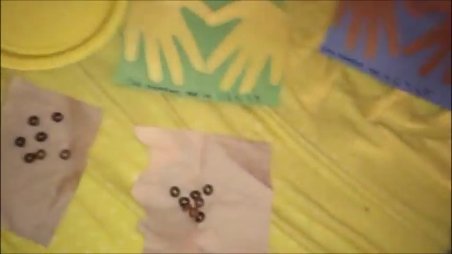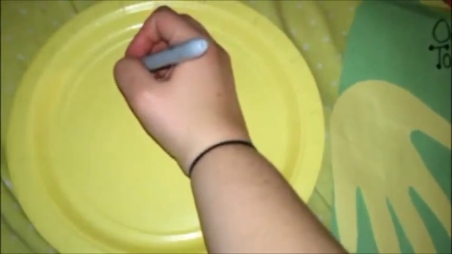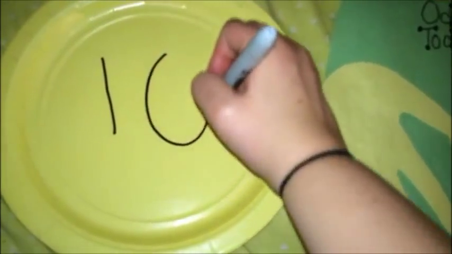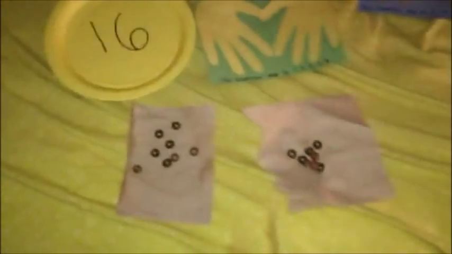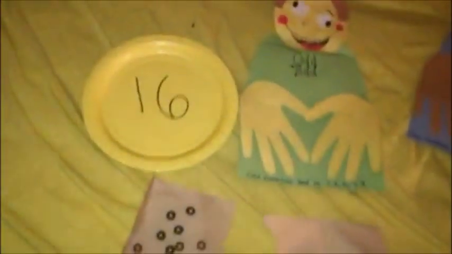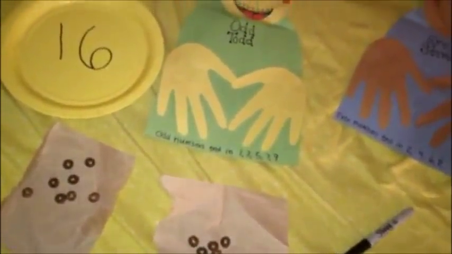And then once they figured out how many Fruit Loops they had, they would take a marker and write that number on their plate. And then, before we do this next step, they could eat their Fruit Loops. That's kind of the point of having them. It's kind of fun for them to have something that they can munch on.